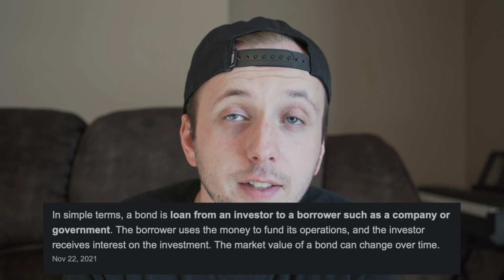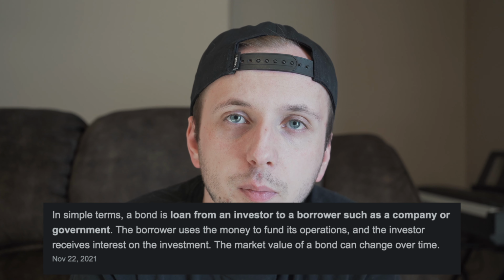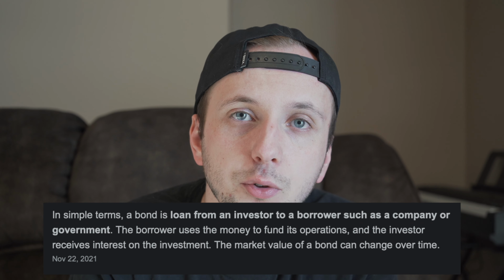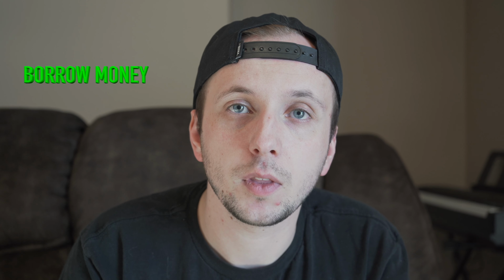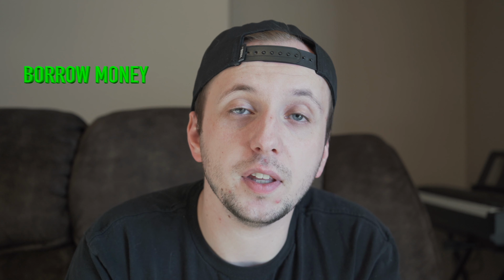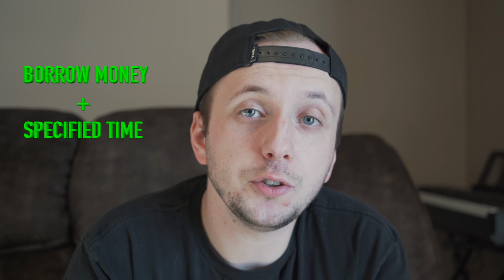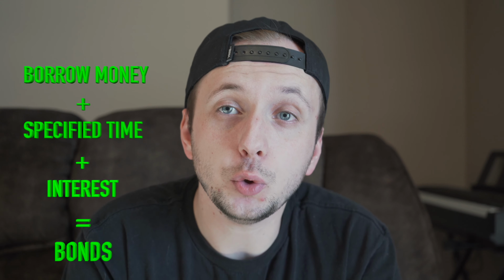What is a bond? In simple terms, it's a loan from an investor to a borrower, such as a company or a government. The borrower uses the money to fund its operations, and the investor receives interest on the investment. The market value of a bond can change over time. So the best way I can break this down is think of yourself as a bank. If you want to buy a new car, you go into the bank and you borrow some money with the agreement that you pay them back within the specified amount of time in the loan and with interest paid over that time period. So that's exactly what a bond is, except this time you get to be the bank.